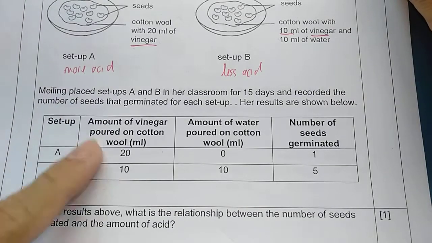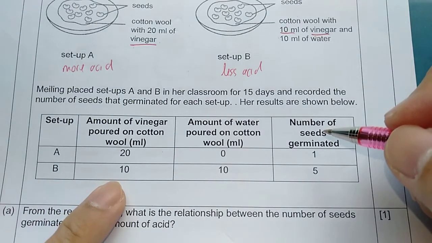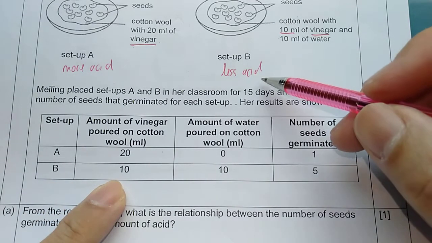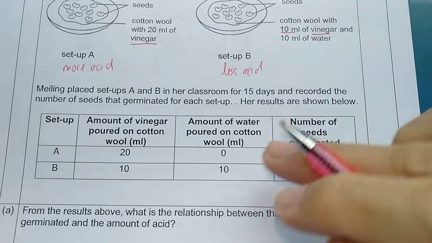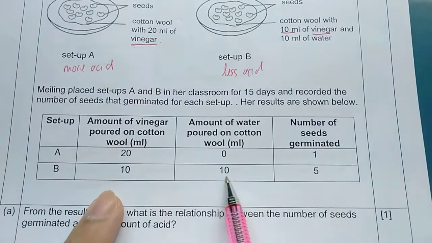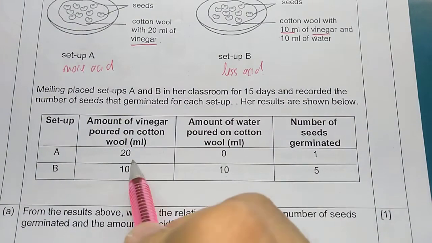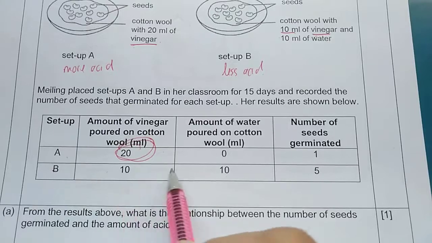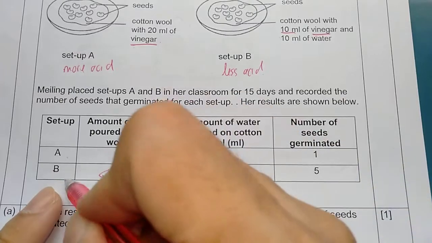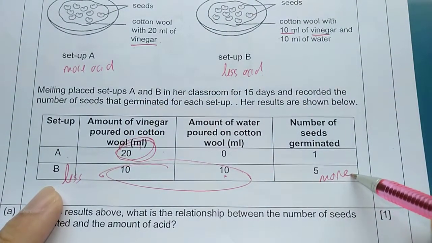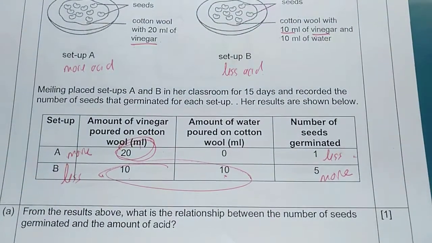So A, the one with more acid, has 1 seed germinated after 15 days. B, the one with 10 ml of vinegar, actually has 5 seeds germinated. Now notice I ignore the part about the water. Why? Because the purpose of the water here is to dilute or to make it less acidic. So that's why the total amount of liquid here is 20 for A. Total for B is also 20. That's the purpose of adding the water here. So I can see that with less acid, there's more germination. With more acid, there is less germination. So this is a relationship.